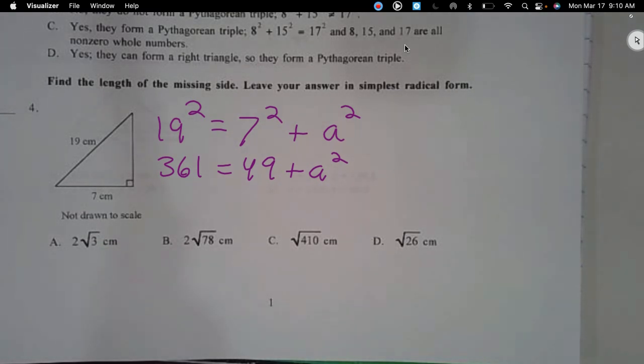Subtract 49, and I get 312. Oh, well then I've got a square root. I don't see the square root of 312, right? Use your squares. I'm looking over there under my squares. That's up there for my third hour class, but use them. Because I'm dealing with square roots, what of those numbers goes into 312?